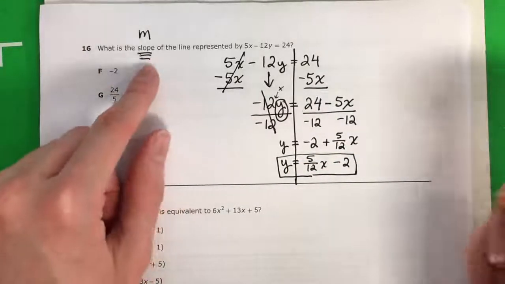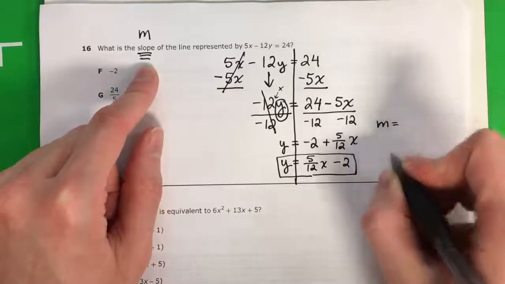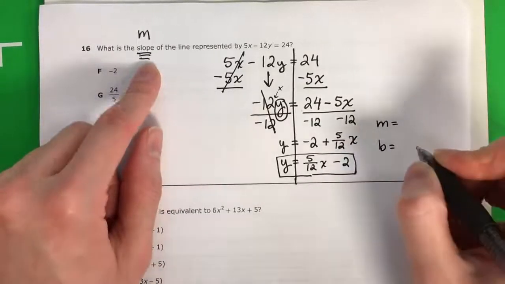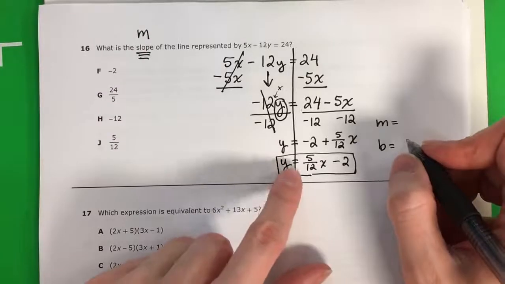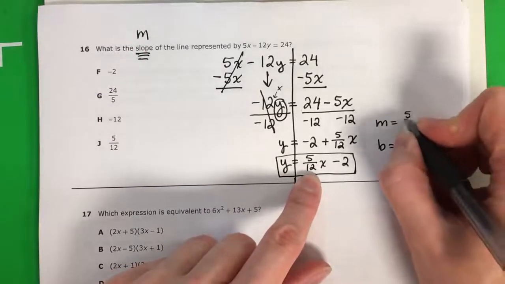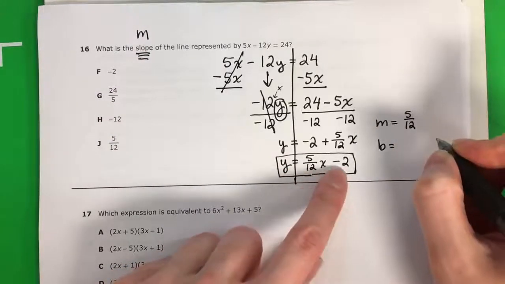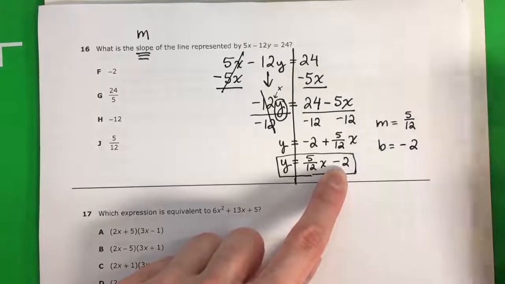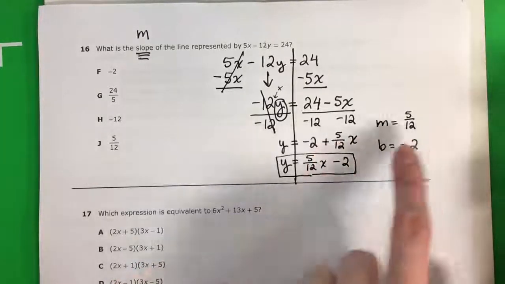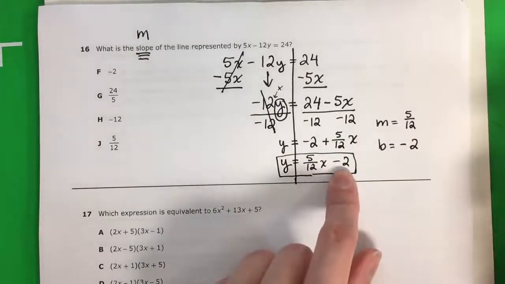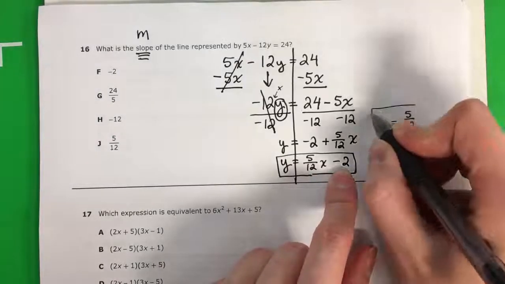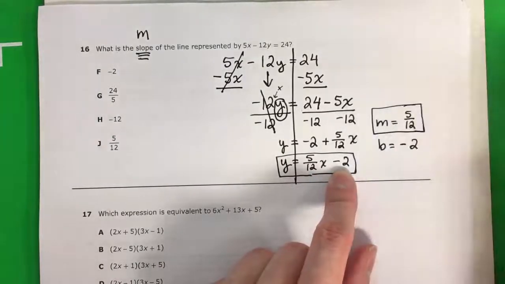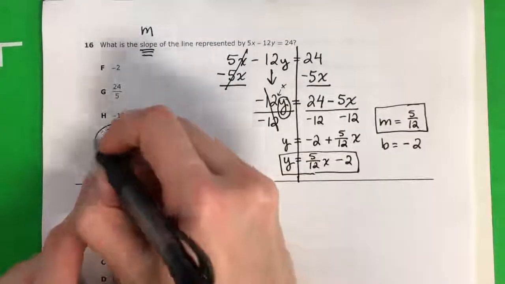Okay, now I want the slope. Remember slope is m, so this is y equals m. M is 5/12, x plus b, so b is -2. Okay, so my slope is 5/12 and my y-intercept is -2, but I want the slope, so my answer is 5/12, J.